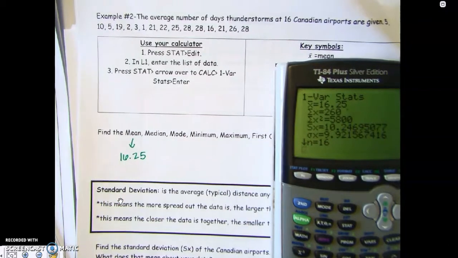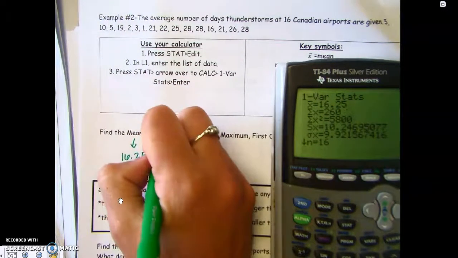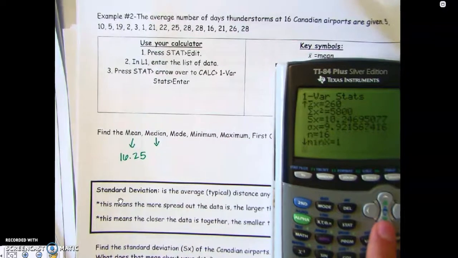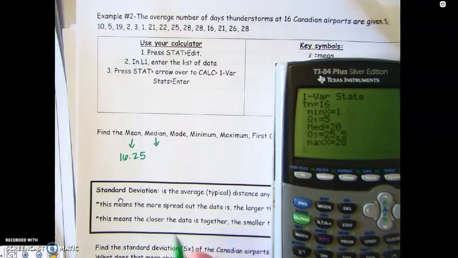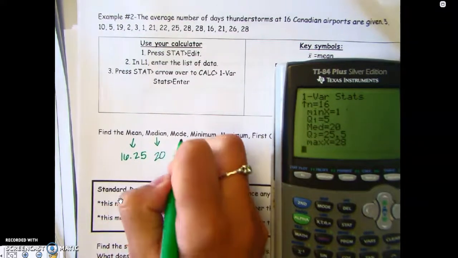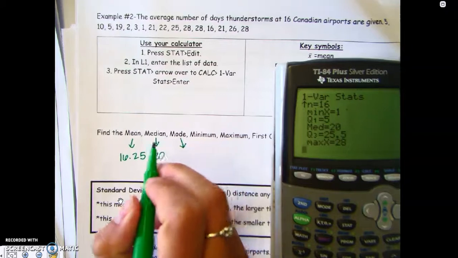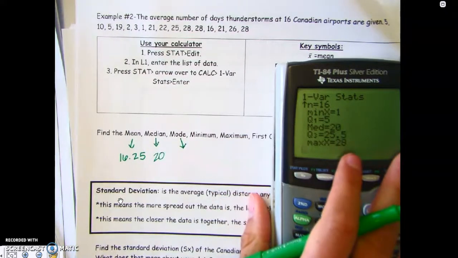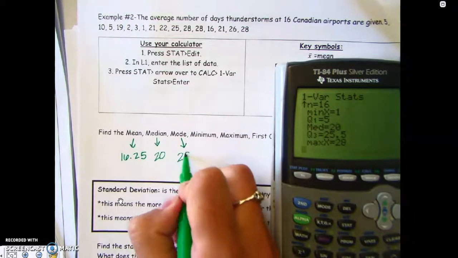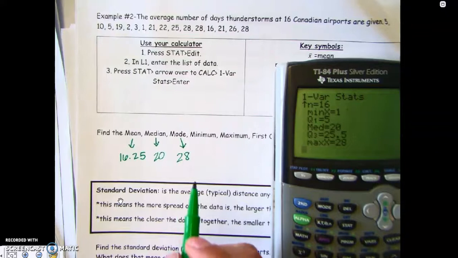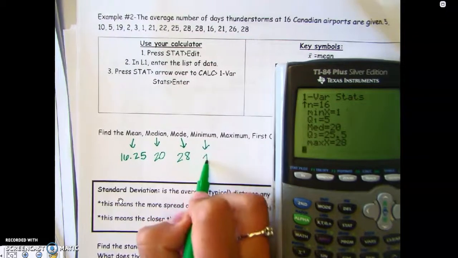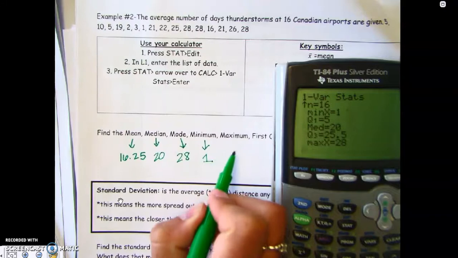The calculator is going to tell me all these things. The only thing the calculator won't tell me is the mode. So I kind of have to think about that by myself, but that's easy. So I'm going to keep scrolling down, and now you see the n, the min, the Q1, and then the median. So the median is 20. For the mode, I'm going to look at how many times a number repeats itself. So I think it's 28. The mode is 28. The minimum, it tells you the minimum is 1. And the maximum is 28.